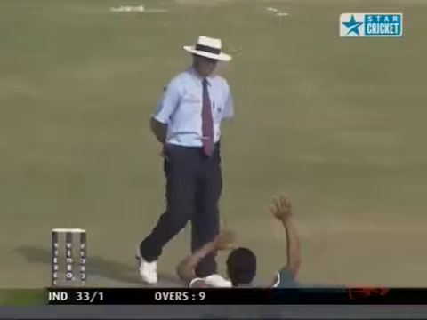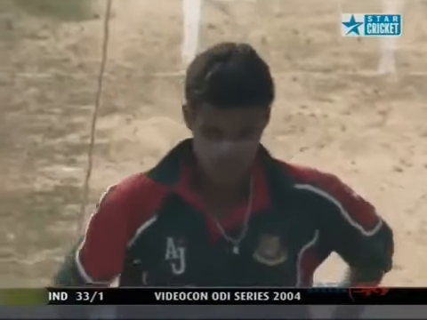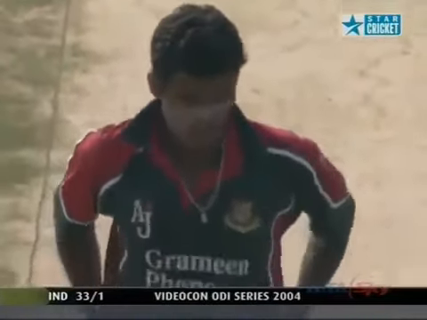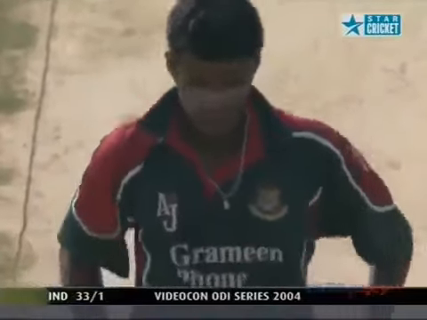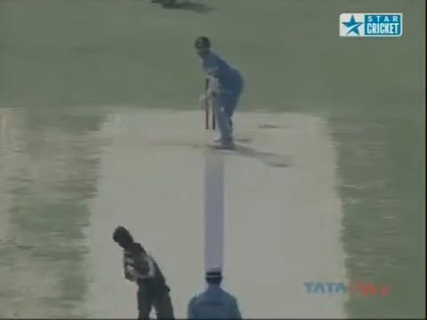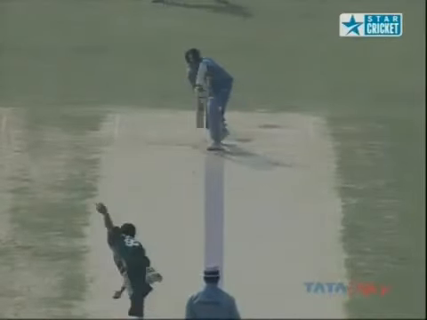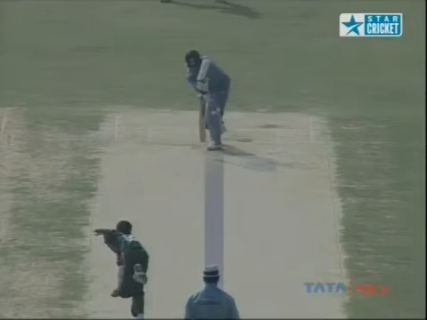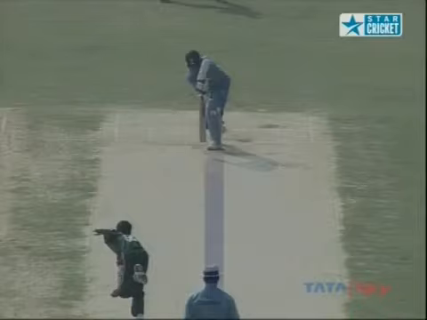Loud shout, but he would have been struck outside the line. He was playing forward. Also maybe going down the leg side, sees, goes a little wide of the crease and then angles the ball. So yes, I think the ball would have gone down the leg side. He would have had a chance if the ball had hit Tendulkar a little bit below the knee roll.